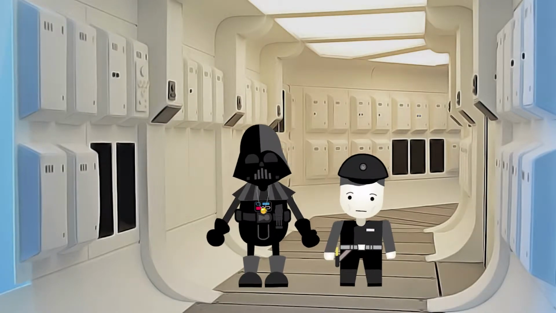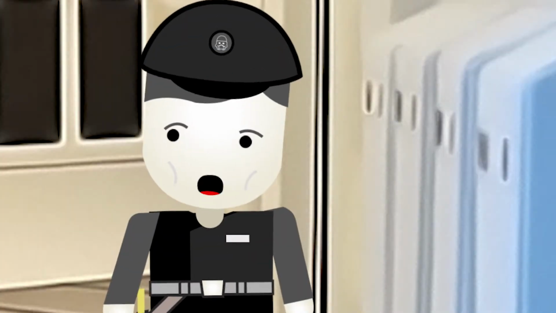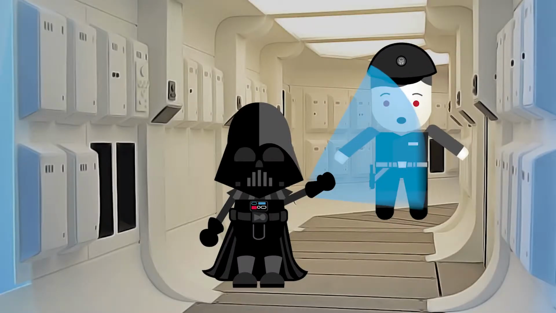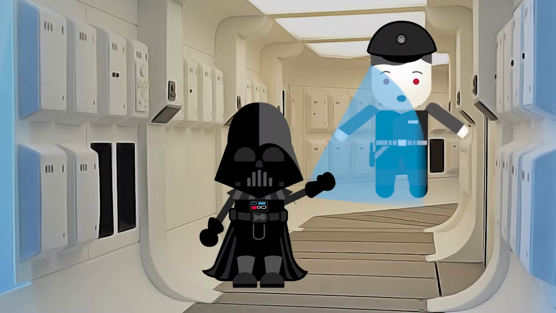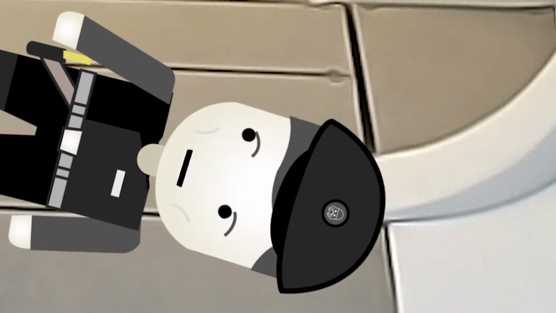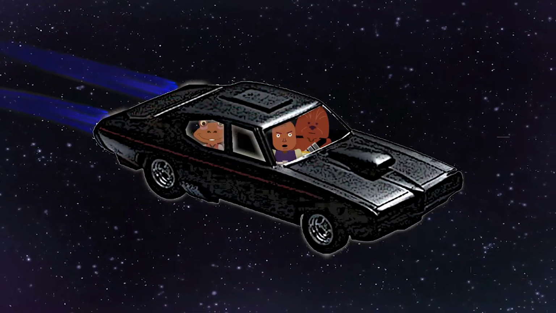I sense a great disturbance in the Force. But Emperor, the new blaster is the most powerful weapon in the galaxy. They better be, Commander. Well, yeah, they are. Man, these sabers are fresh!